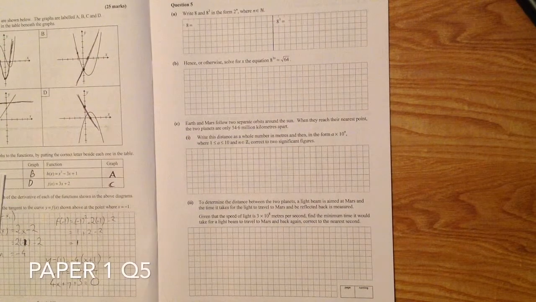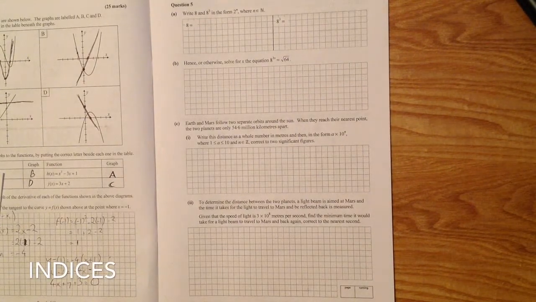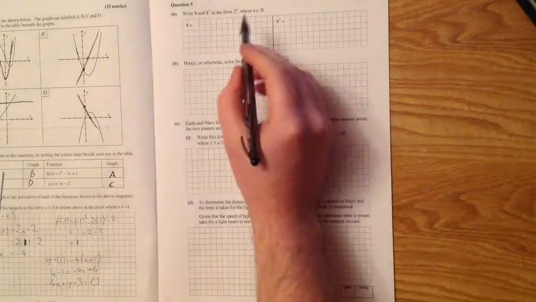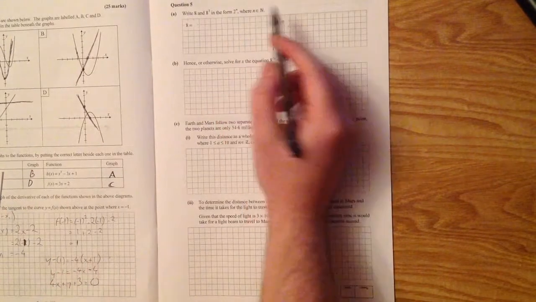Okay, this is paper 1, question 5. It's an indices question with a bit of scientific notation added into it as well. So I suppose it's kind of a number question, really. It says, write 8 and 8 to the power of 3 in the form of 2 to the power of n, where n is an element of the natural numbers. So basically, it means that this little n here has got to be any number from 1 to infinity.